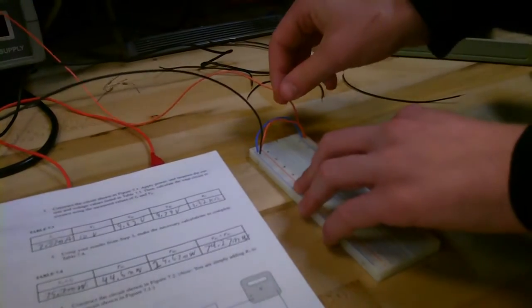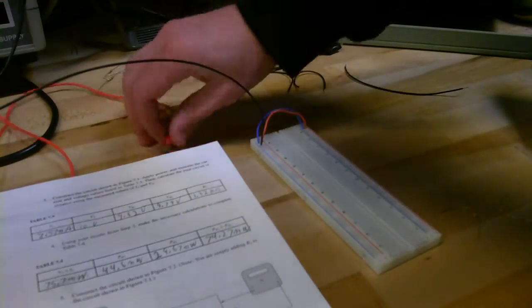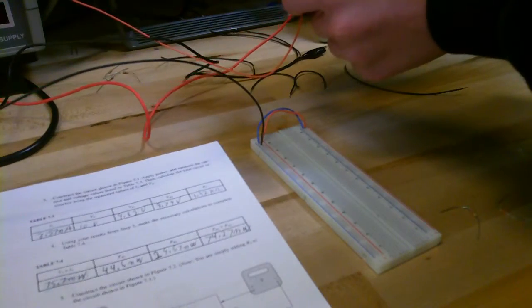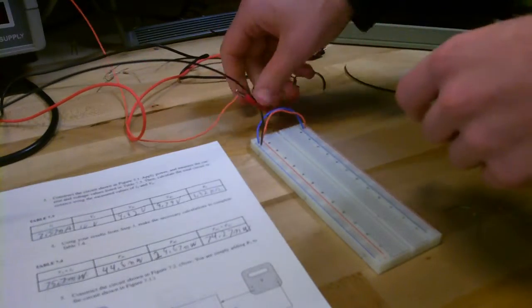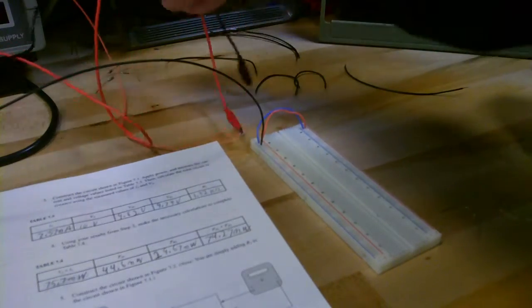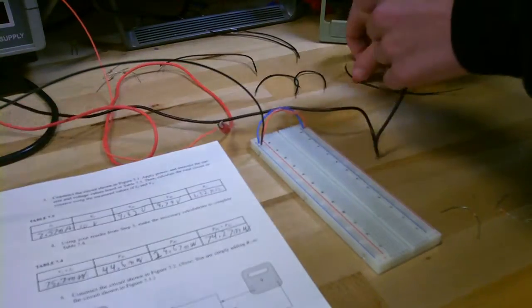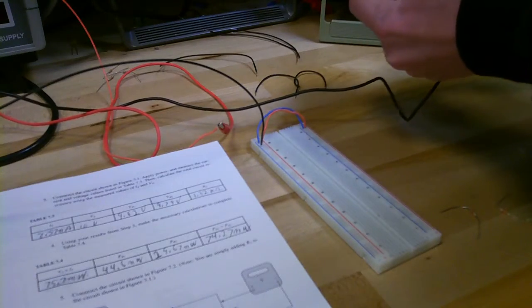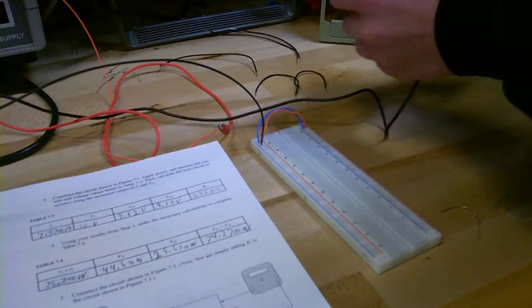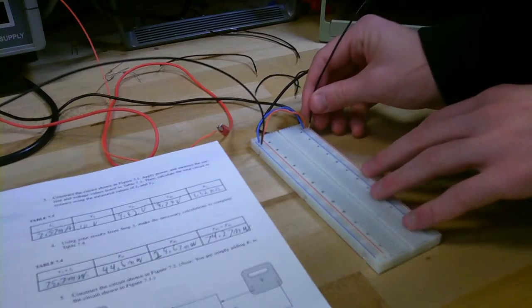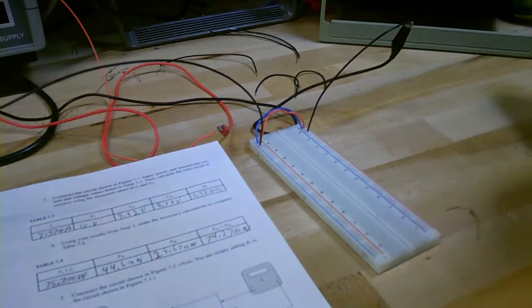So we're going to disconnect the power from the positive side, hook it up to the amp meter, and then bring the other side of the amp meter back and hook it up to the plus on the proto board. So now we have an amp meter hooked up. And we're going to need 2 resistors in parallel, a 2.2K and a 3.3K resistor.